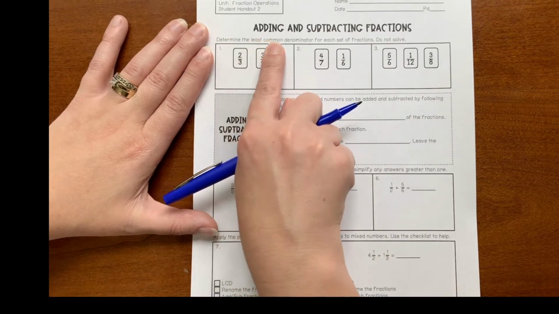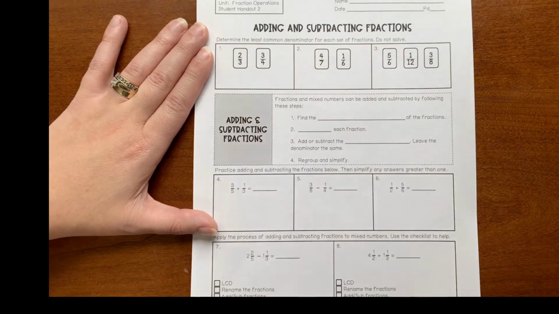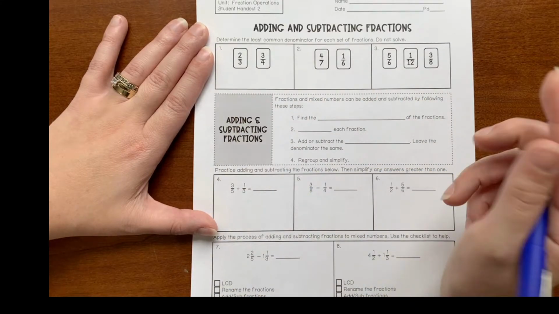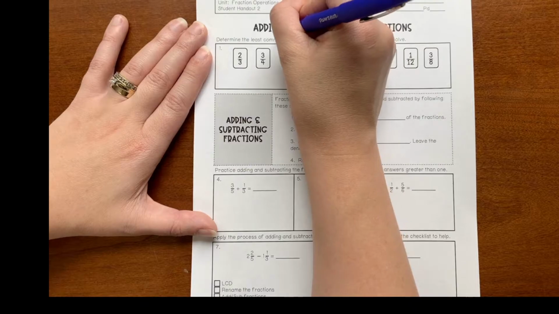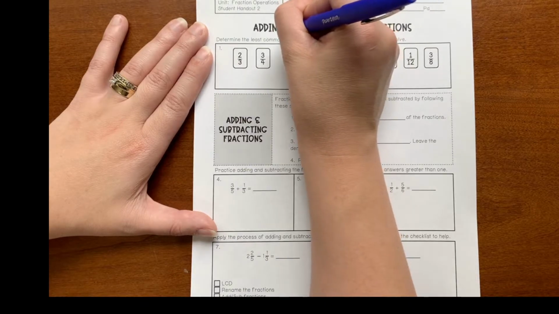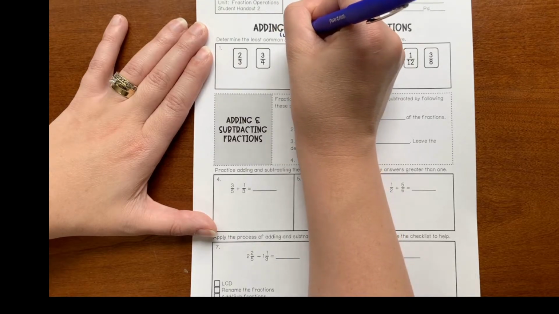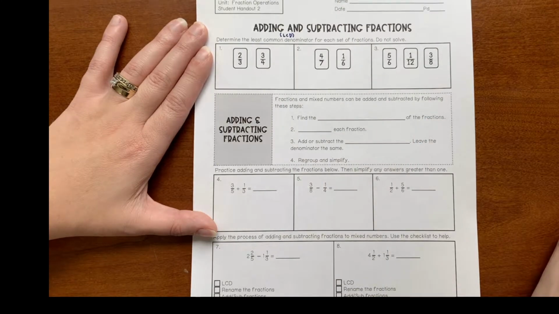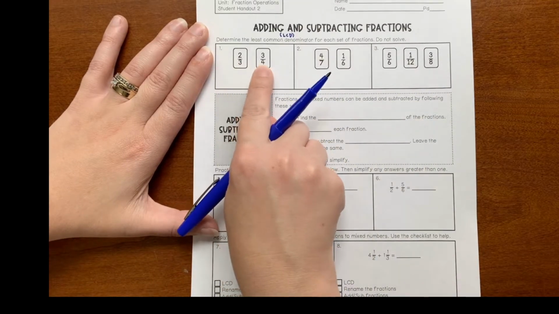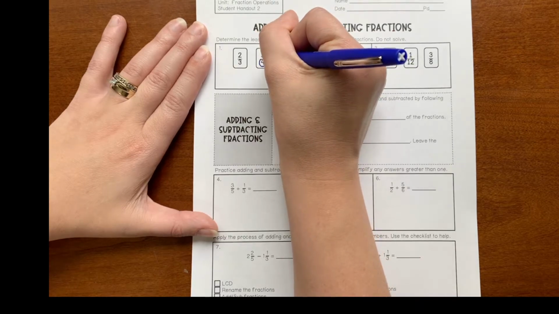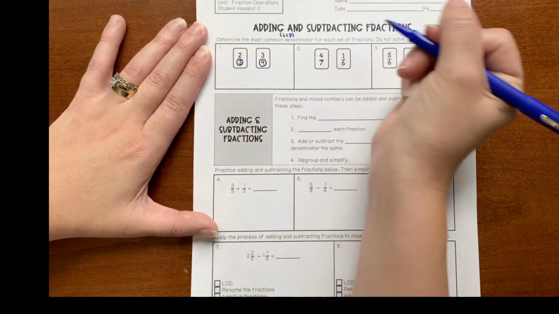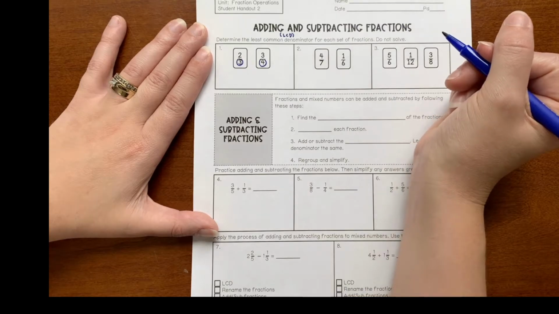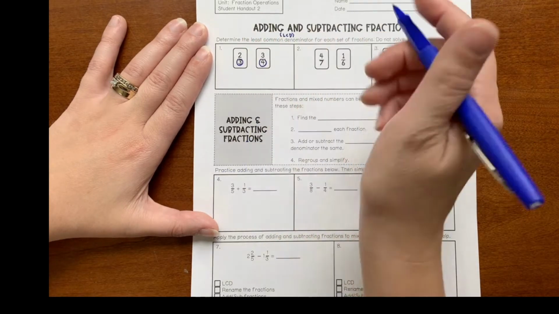We're going to use some of our knowledge from yesterday. So this says determine the least common denominator for each set of fractions, but do not solve. So it doesn't want us to solve the problem, it just wants us to find the least common denominator. Many times you'll see least common denominator abbreviated as the letters LCD. Yesterday we talked about factors and multiples. And the method that you would use to find the least common denominator is to look at the denominators, or the bottom number of each fraction, and you would find the least common multiple. That's the least common denominator.